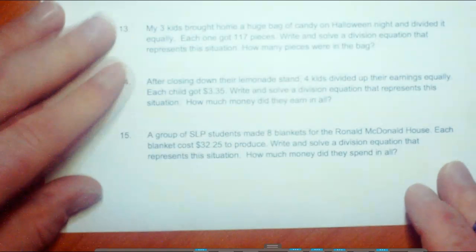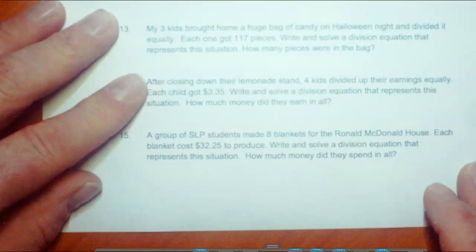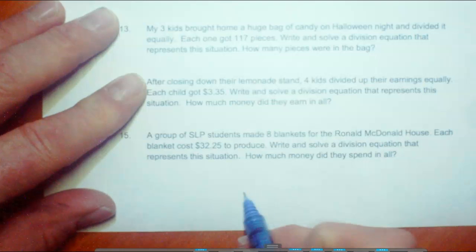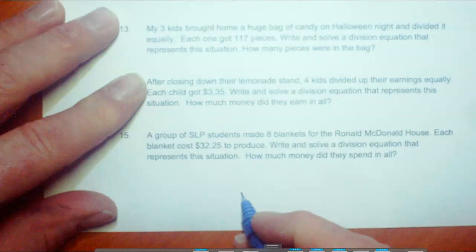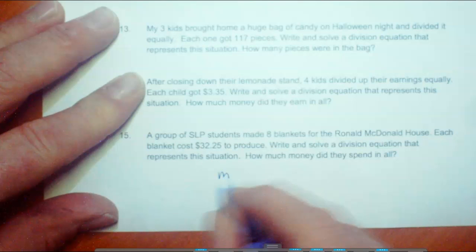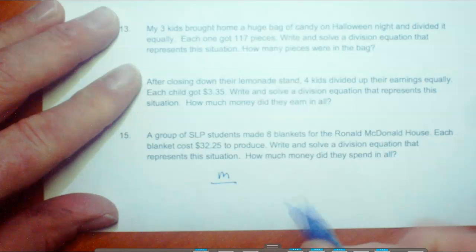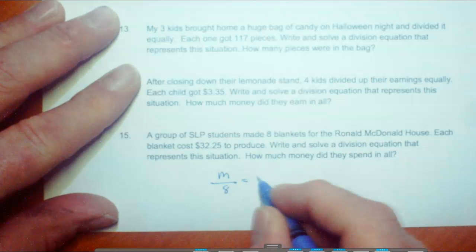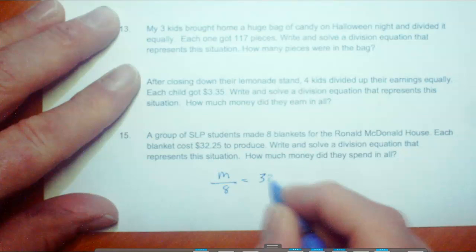Now kids always struggle with this last problem, so I'll do this one too. An SLP group made 8 blankets for the Ronald McDonald House. Each blanket cost $32.25 to produce. Write and solve an equation that represents this situation. How much money did they spend in all? Well, we've got a bunch of money, and we divide it by the 8 blankets. That equals 32.25.